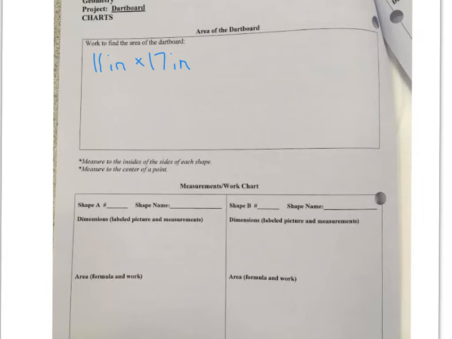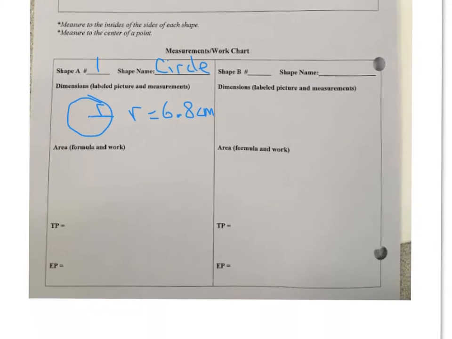All of us will have shape number 1, and that shape is a circle. I just measured, and you need to have a picture of the measurement that's important. That is your radius, and our radius, we found out, was 6.8 centimeters. Each one of your dimensions should be labeled in centimeters. The area formula for this one should all be the same also.